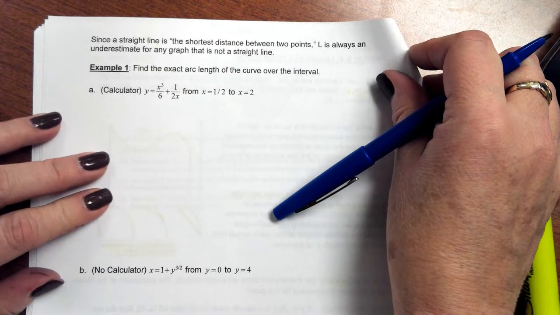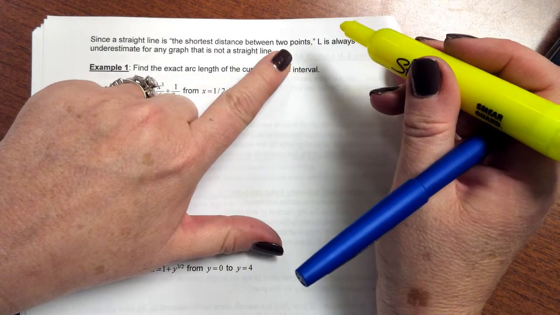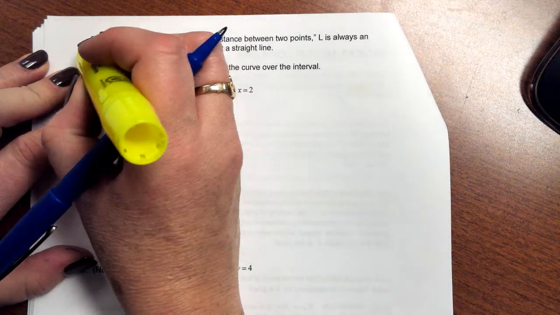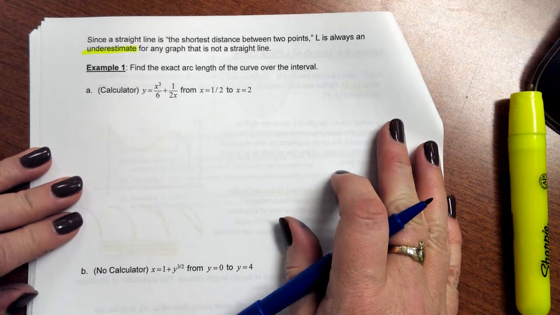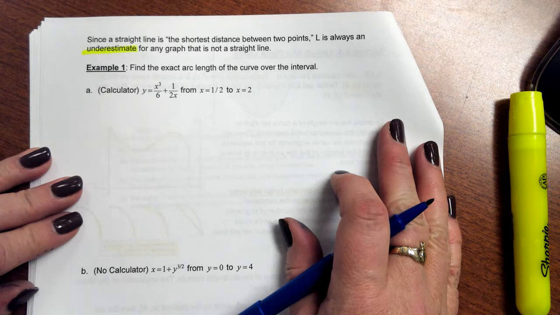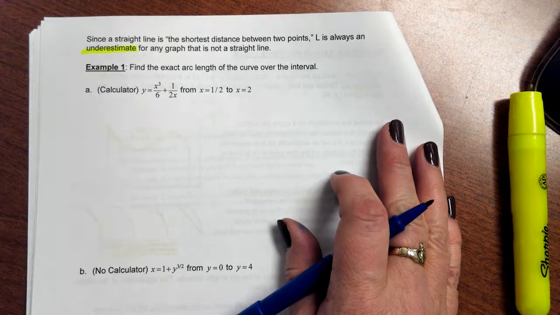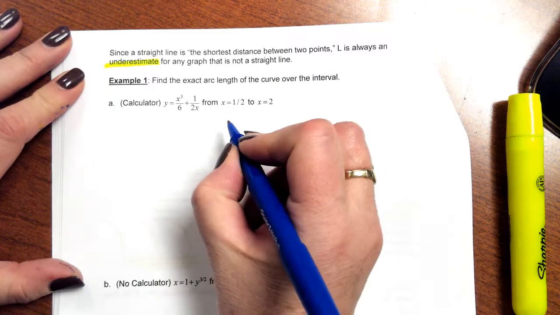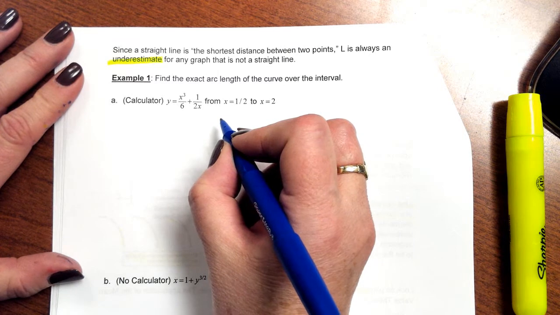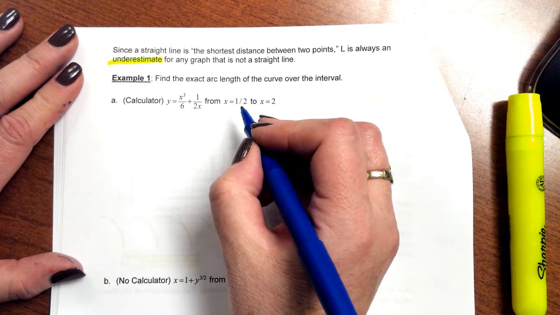So these could be calculator or non-calculator questions, but since the straight line is the shortest distance between 2 points, our arc length is always going to be an underestimate for any graph that is not a straight line. So find the exact arc length of the curve over this particular interval. If you want to do this on the calculator, one thing I need to warn you about: your calculator has to do a lot of math with the arc length formula. You need to be patient. It may take a minute or two for the calculation to be done.